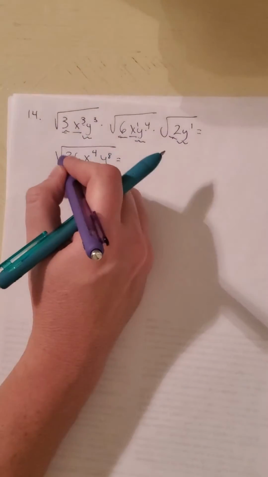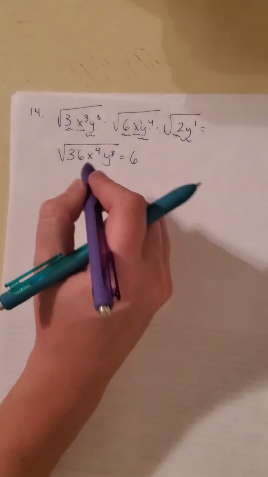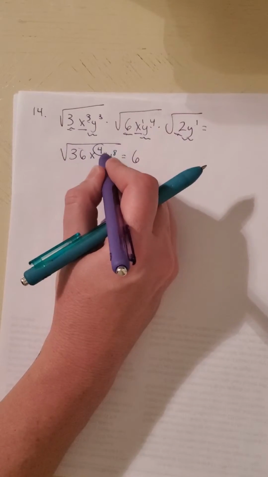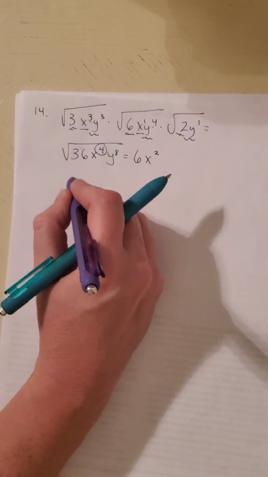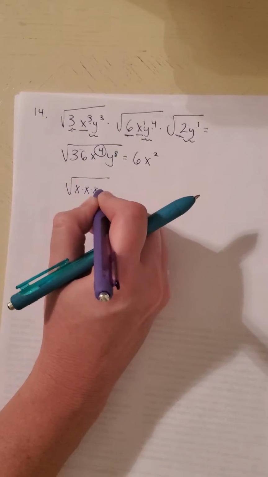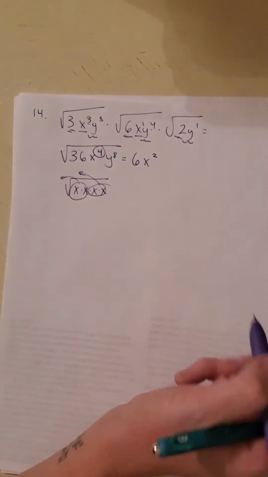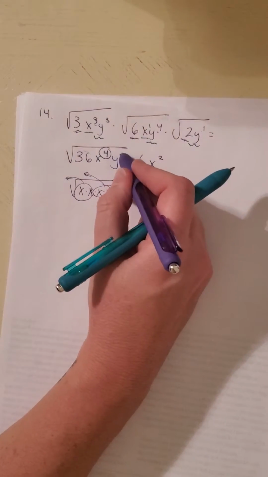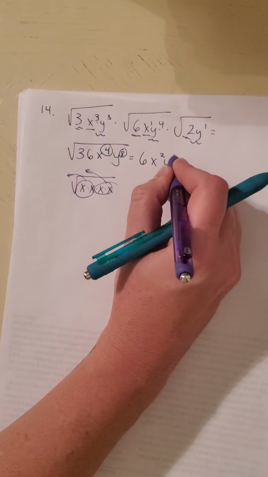All right, 36 is a perfect square. The square root of 36 is 6. And what you should be thinking is how many pairs can you take out of a group of 4, which is x squared? Or you could write it out like this and see how many groups of 2 will come out, which is 2. And similarly, you can repeat that method here, or you can think how many groups of 2 can you take out of a group of 8, which is 4.